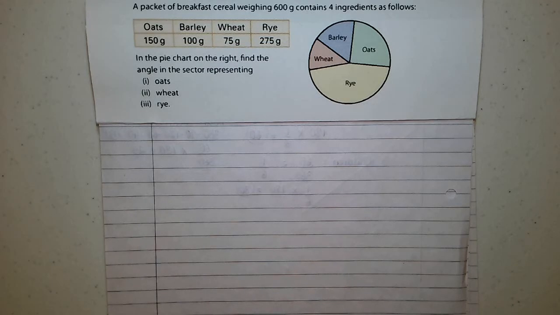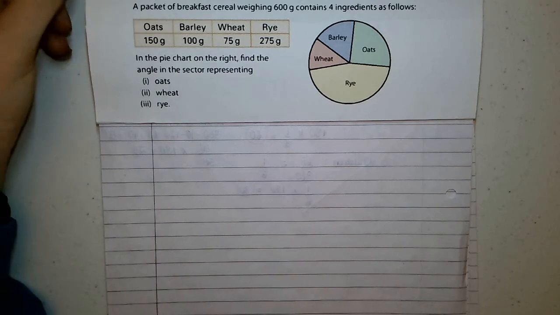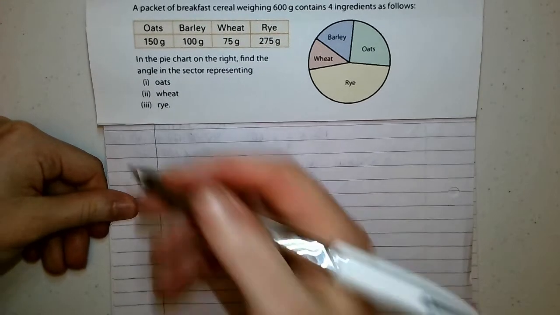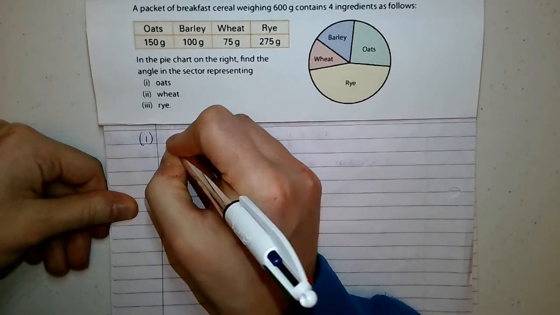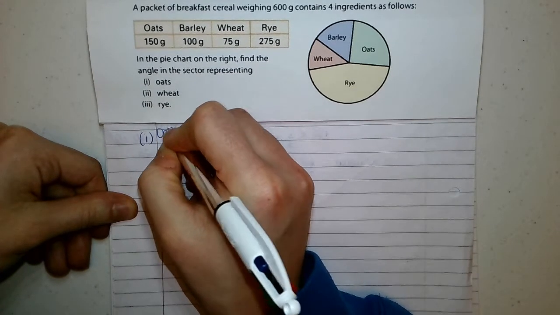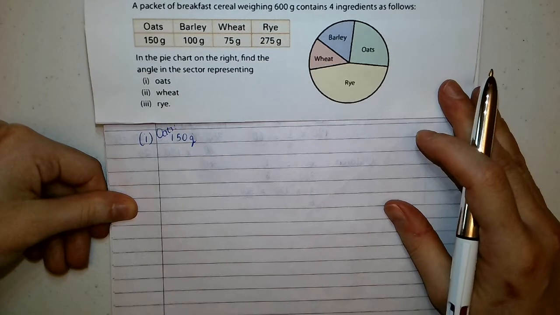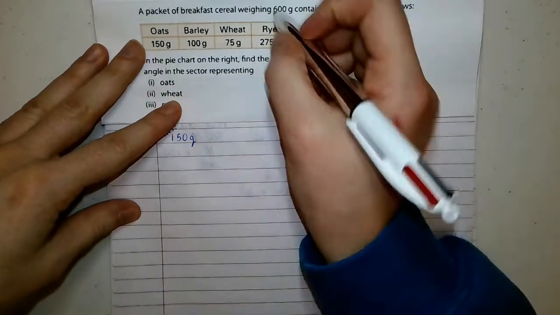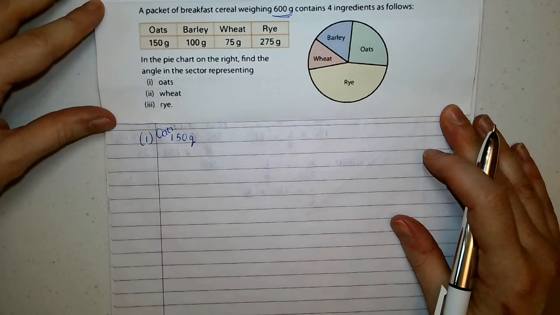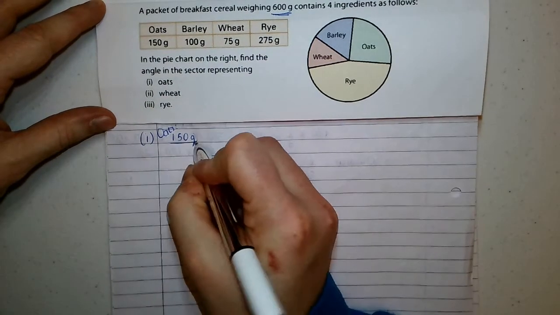Now in the pie chart it asks us to find the angle in the sector representing each of these ingredients. So similarly to the last question, we are going to write each of the ingredients as a fraction. As you can see here, oats is 150 grams. Now we know that there's in total 600 grams. A packet contains 600 grams and that's given to us in the beginning of the question. So the way that we approach this is we write it as a fraction.